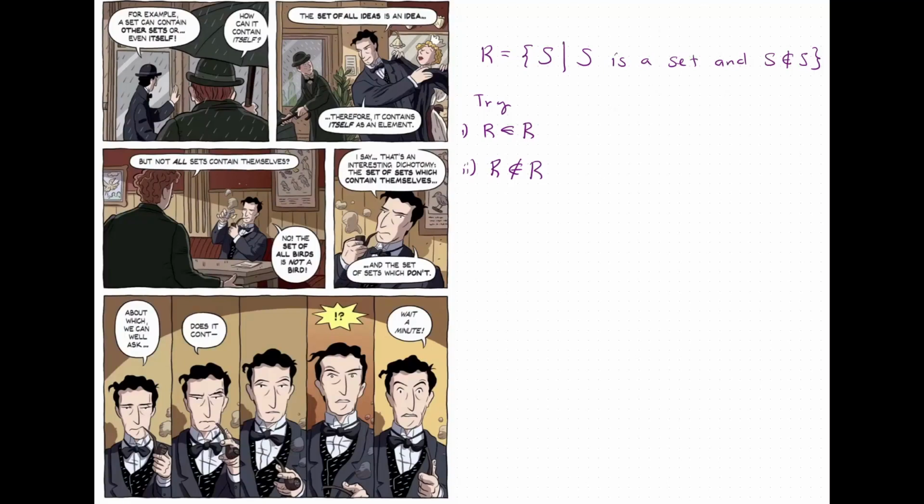Okay, so let's go ahead. I'm going to go ahead and work this out. So let's first consider R is in R. So if R is in the set R, then by definition, this is the collection of sets such that S is not an element of itself.